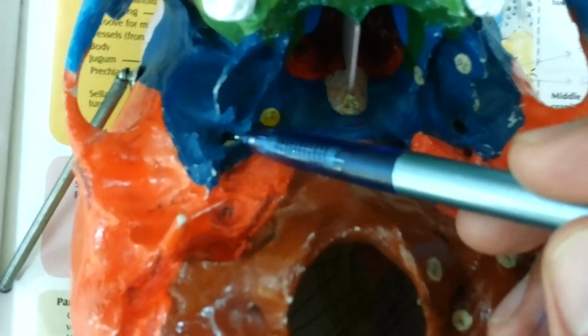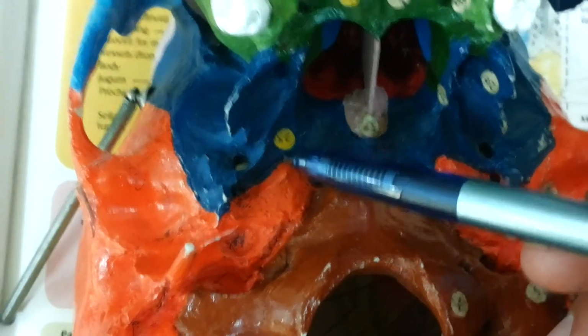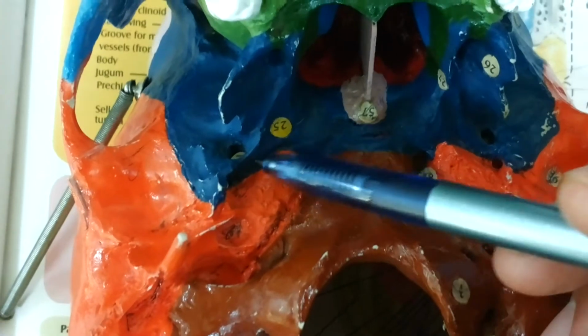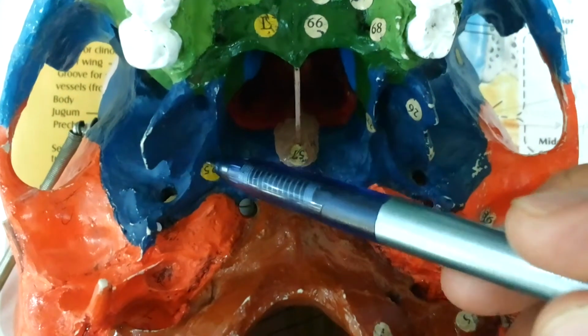Foramen ovale. Okay. Beneath the foramen ovale, we've got this. Yeah, this is the foramen ovale. And inferior to the foramen ovale, we've got this auditory tube, also known as eustachian tube. The auditory tube. Scaphoid fossa.